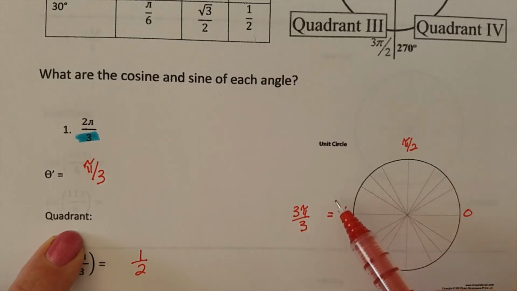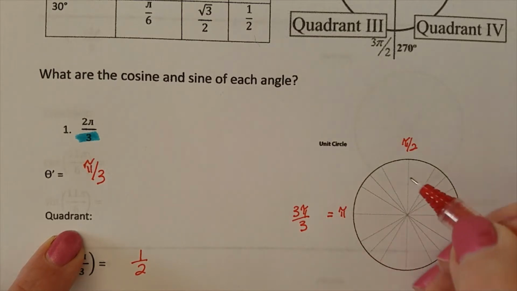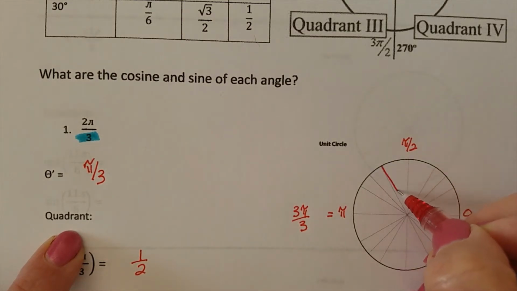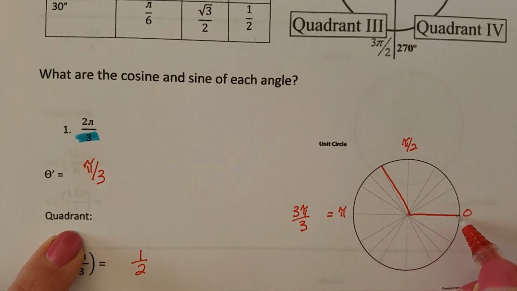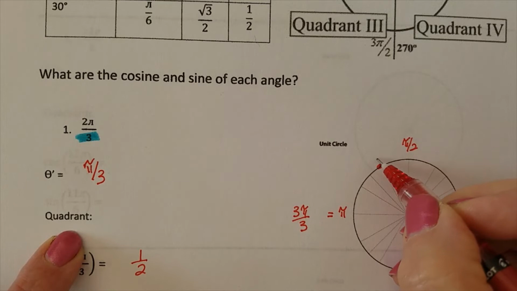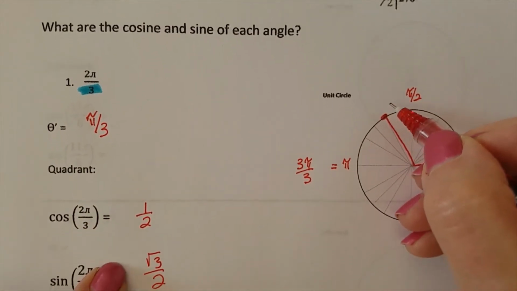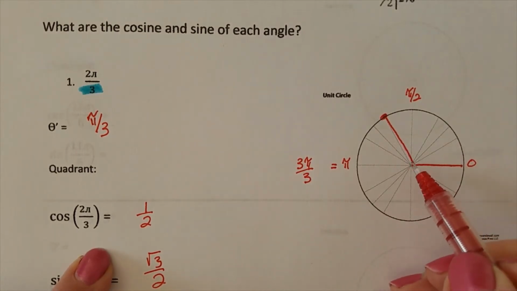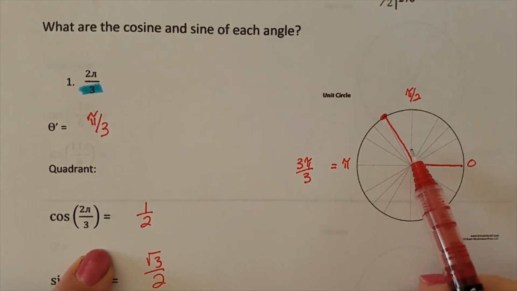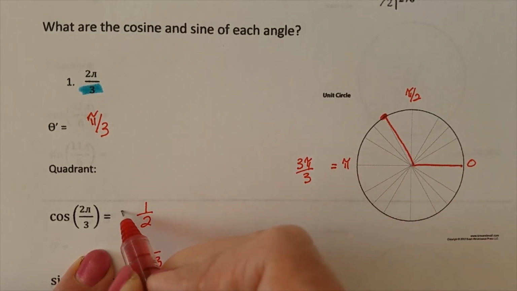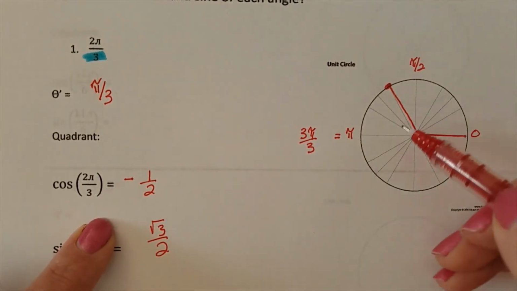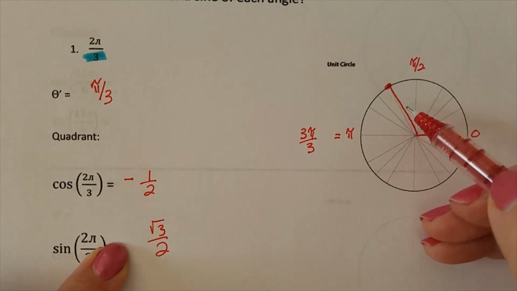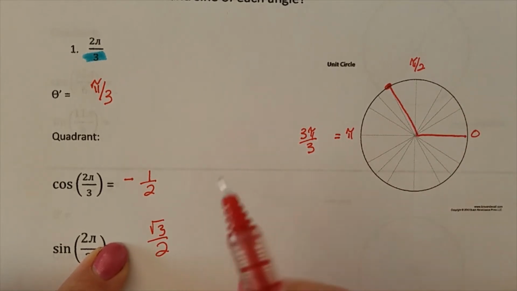So if this is 3 pi over 3, that means I have to backtrack up here. This would be 2 pi over 3. There's my angle in standard position. Here's the terminal side of my angle, and I'm looking for these coordinates, 1/2 and square root 3 over 2. Well, if I'm in quadrant 2, notice cosine, those are your x values, are to the left of the y-axis, which makes them negative. But my sine is above the x-axis, which means it is positive.